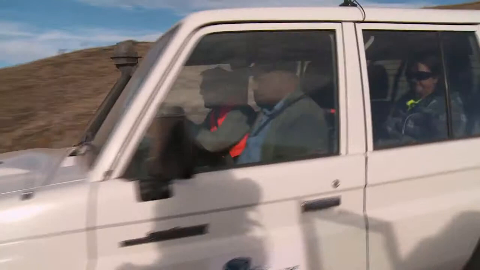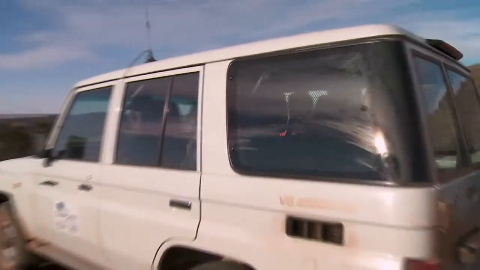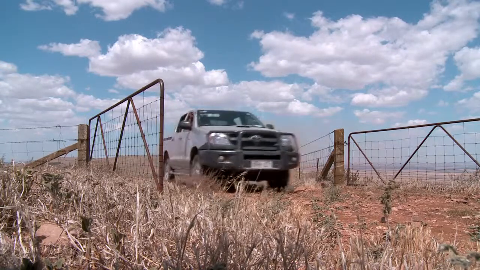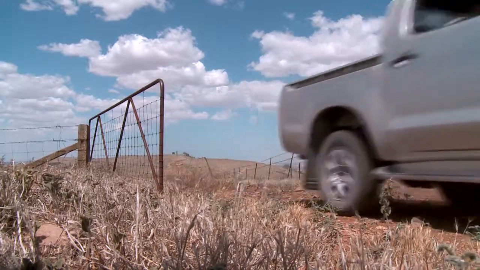It is recommended that four-wheel drive diesel vehicles be used if travelling to remote areas, to reduce the risk of fires igniting from exhaust pipes when driving over dry grasses.